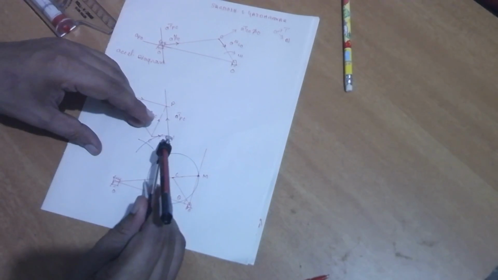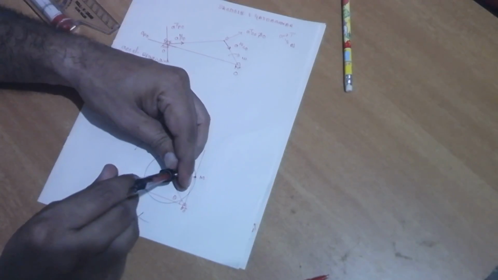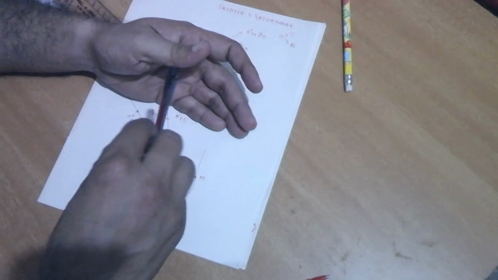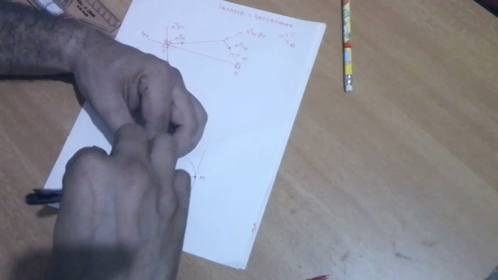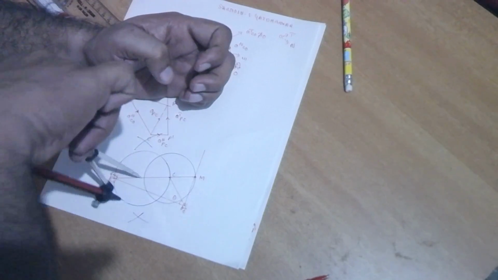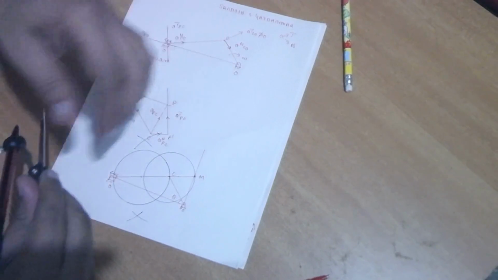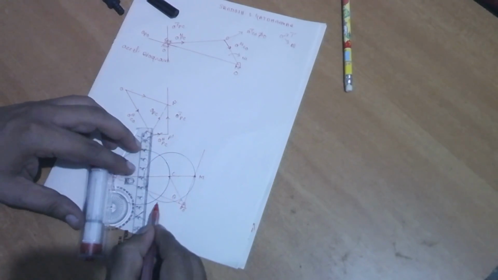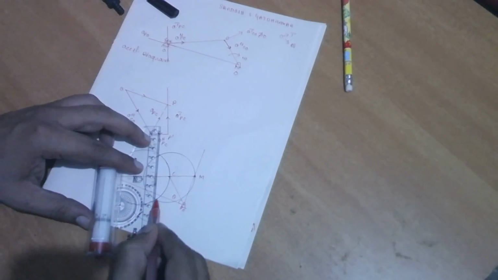After getting the midpoints, draw a circle in this way. After completion, from the intersection of the circle, draw a line.